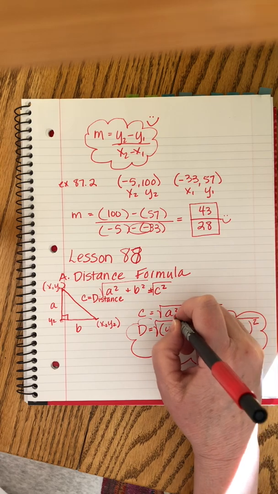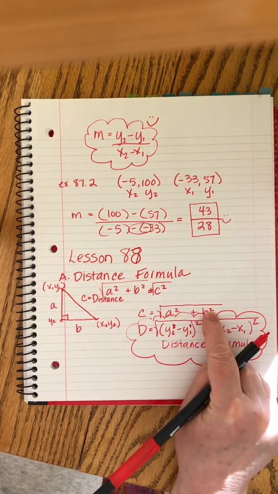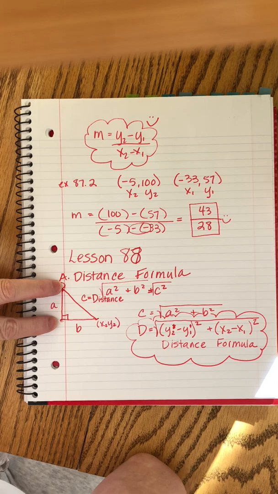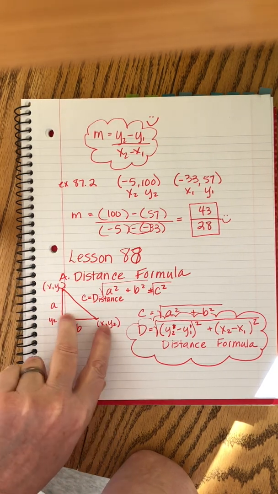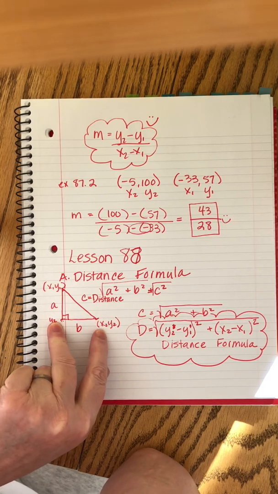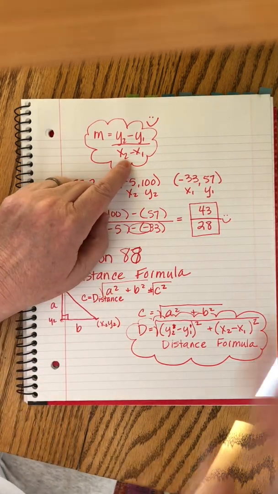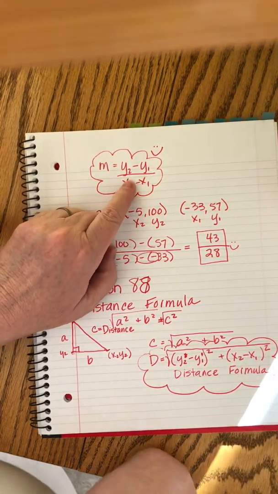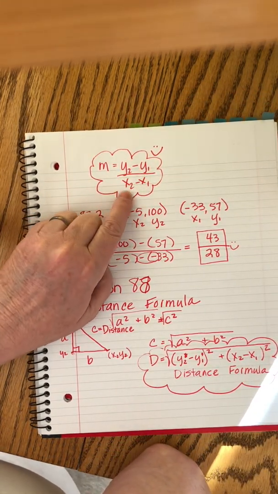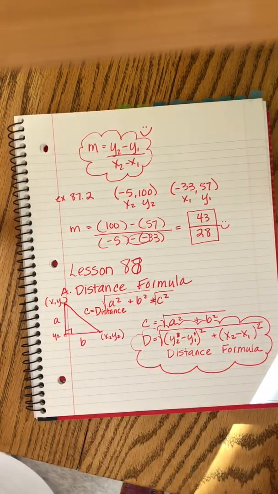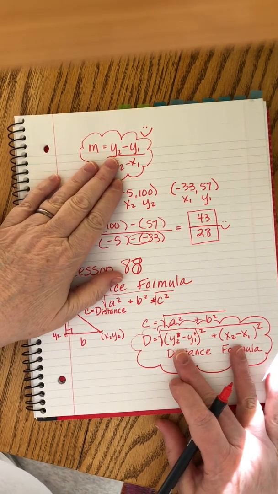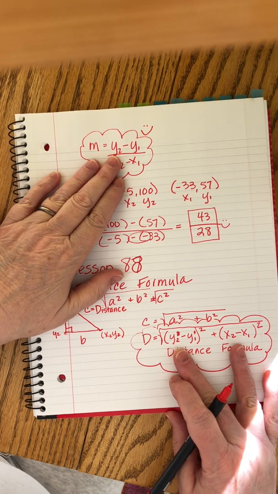So if you ever get super confused about it and try to remember it, you can think of this, remembering that A measures the distance on the y-axis, and B measures the distance on the x-axis. I was thinking about slope, that's why I said M. Notice how slope is y2 minus y1 over x2 minus x1. Notice that that pattern is the same in the distance formula. Huh, interesting, right? So that makes these two easy to memorize together because they look a lot alike.